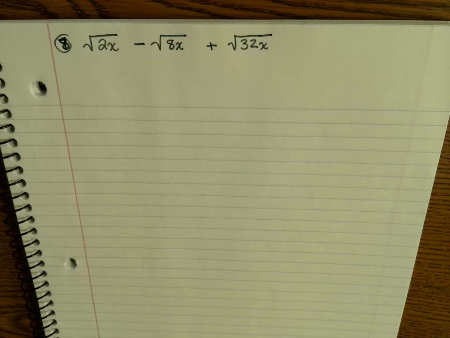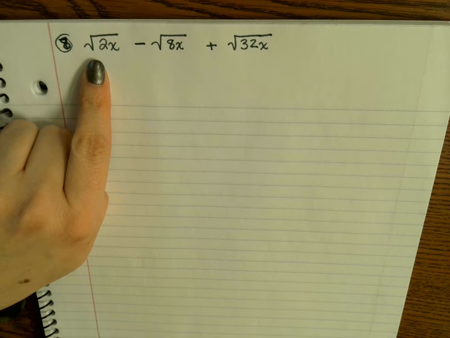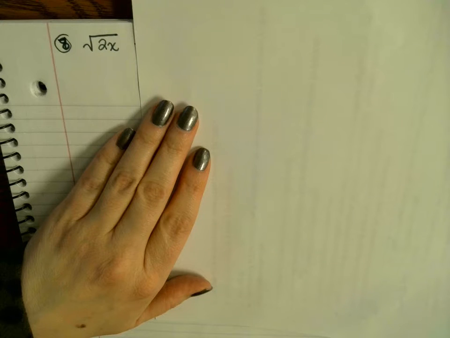Okay, so do you guys want to try this one on your own, or you want me to go through it with you? Okay, that's fine. So let's just start with each little individual one. So let's go ahead and pretend that the rest of this problem doesn't exist. And we just have the square root of 2x.